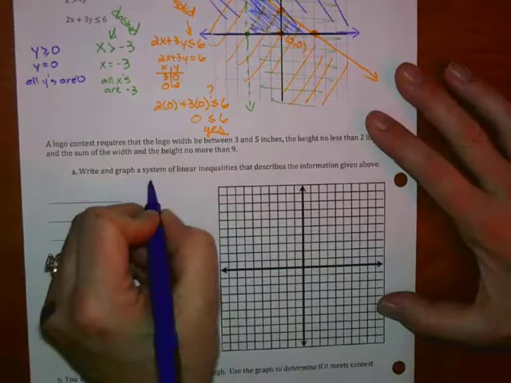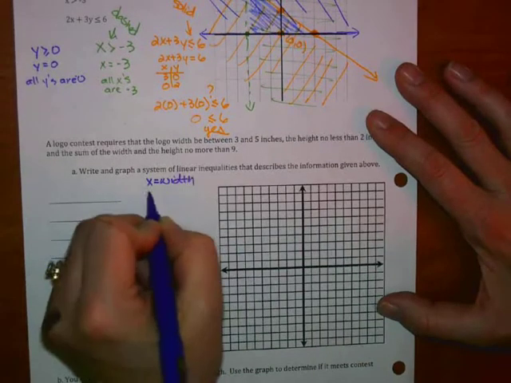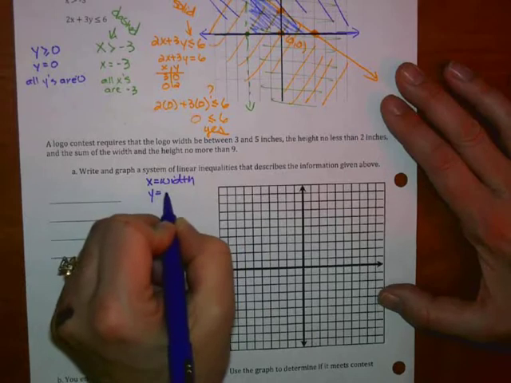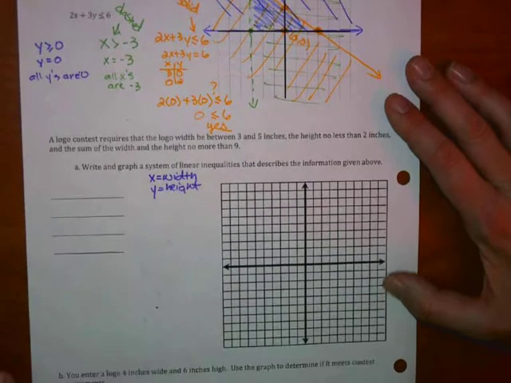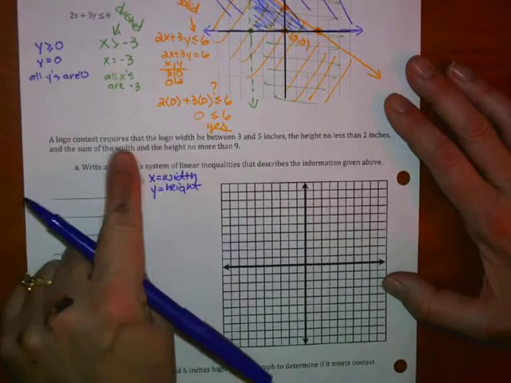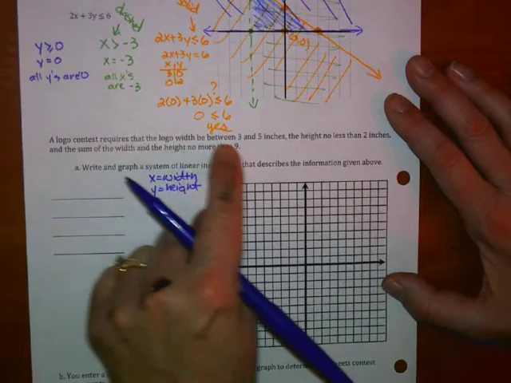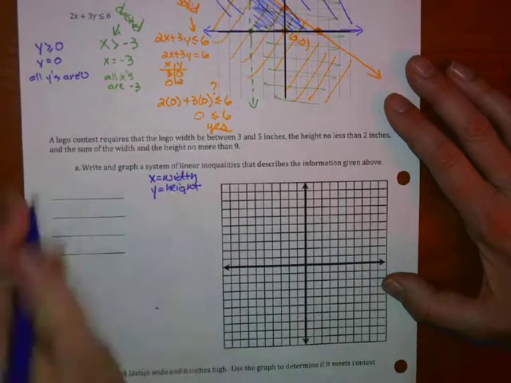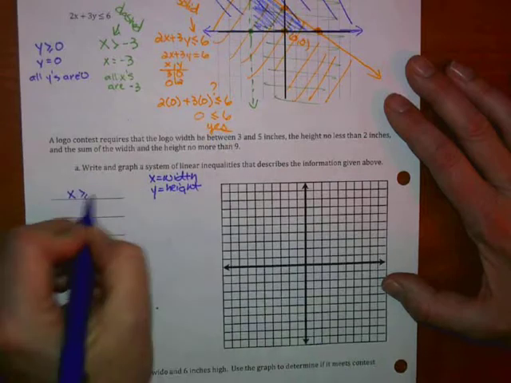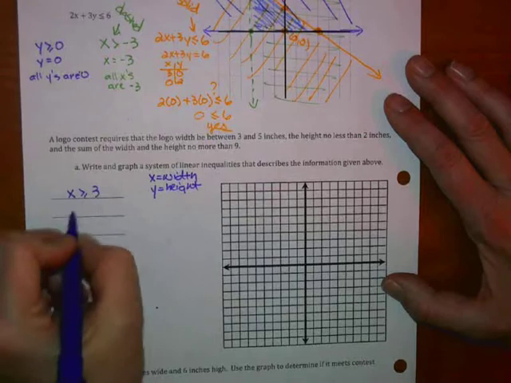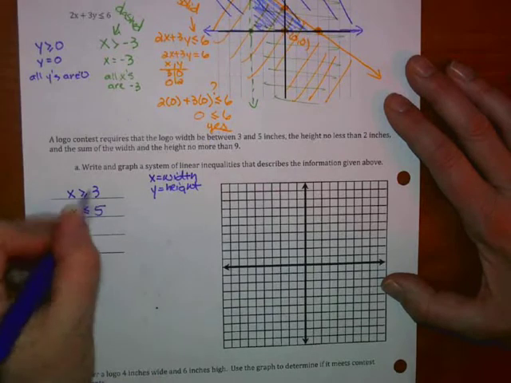Okay, to help me out here, I'm going to say that x is the width and y is the length, or the height, excuse me. This will help me write my inequalities. So if I go back up here, it says the width has to be between 3 and 5 inches. X is my width. This tells me that it has to be greater than or equal to 3, but it also has to be less than or equal to 5. This tells me that x has to be between 3 and 5.